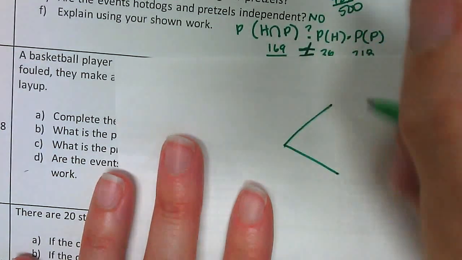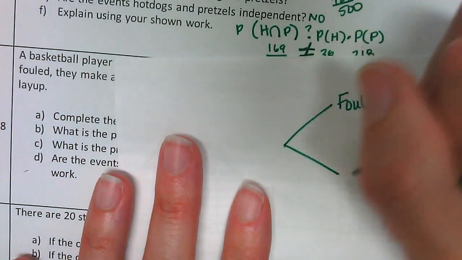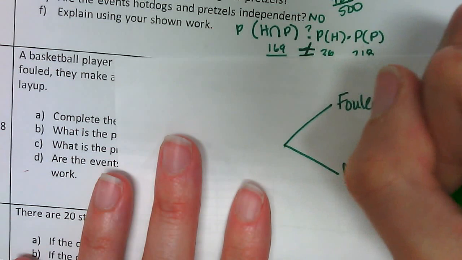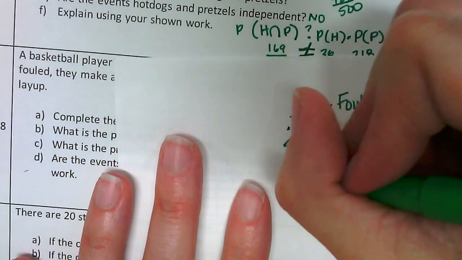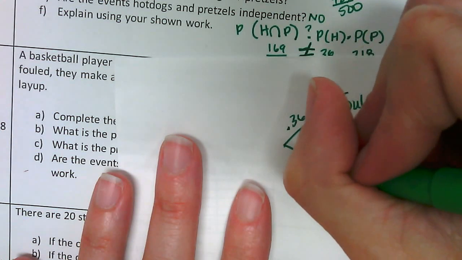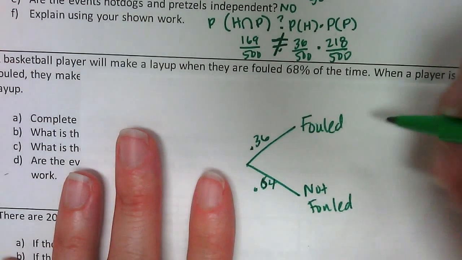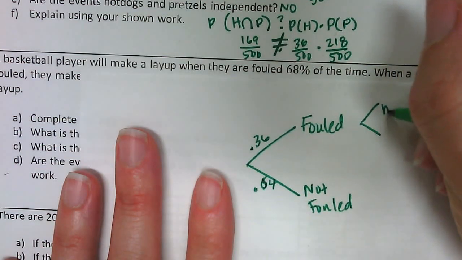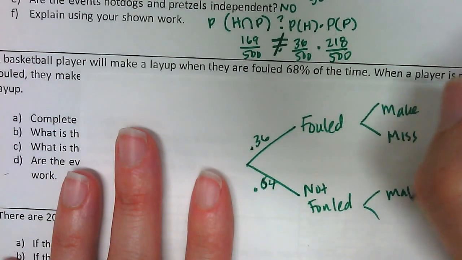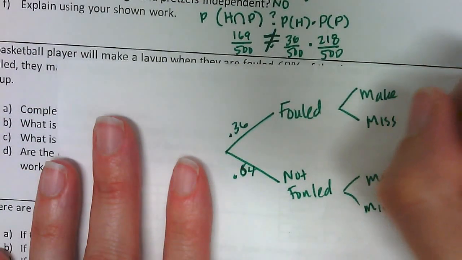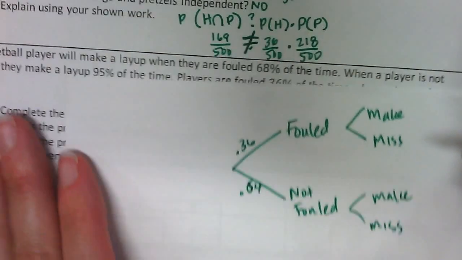So, tree diagram. Fouled, not fouled. This is 0.36. This is 0.64. Okay, and now we have to decide, do they make it or do they miss it? Do they make it or do they miss it? And we're going to do this based on what they say in here.